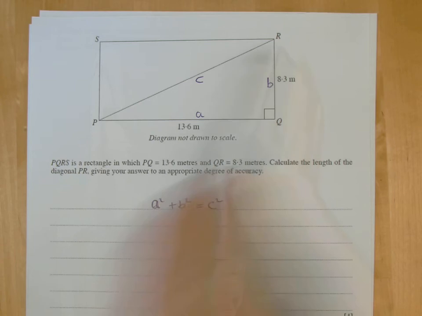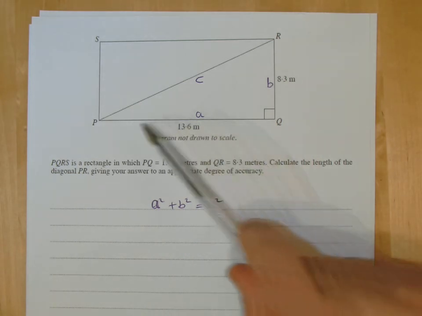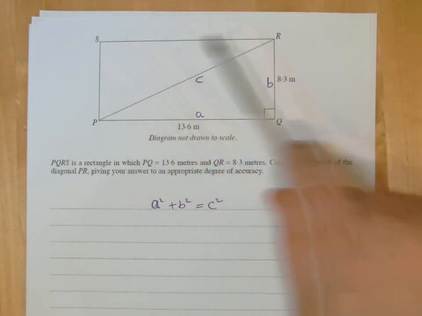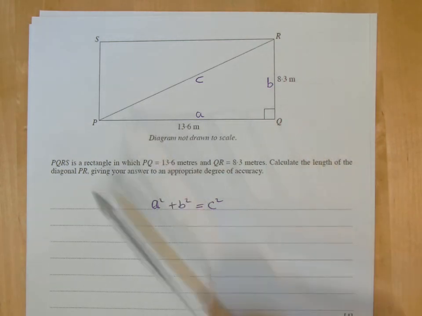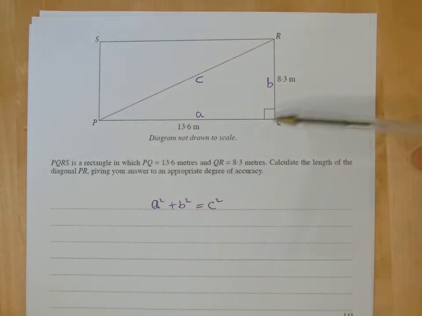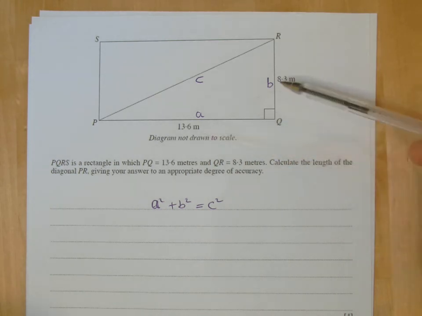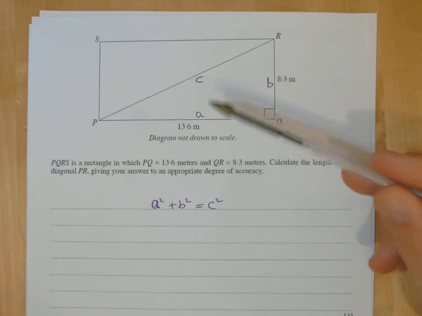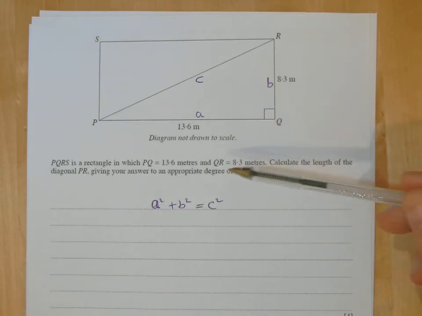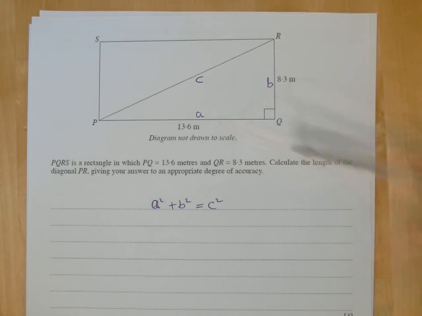Even though we've got a rectangle, you can ignore this part of the rectangle. It's irrelevant. We've got a right angle triangle, with the right angle there, 90 degrees, and we've got two sides given to us. When we've got two sides given, and we're asked to work out the third side, we can use Pythagoras, so long as we've got two sides, and we've got the two sides here.